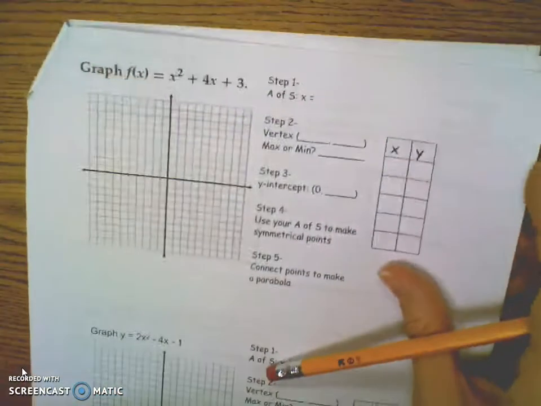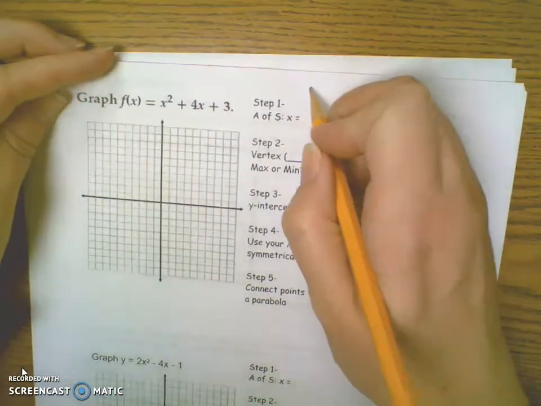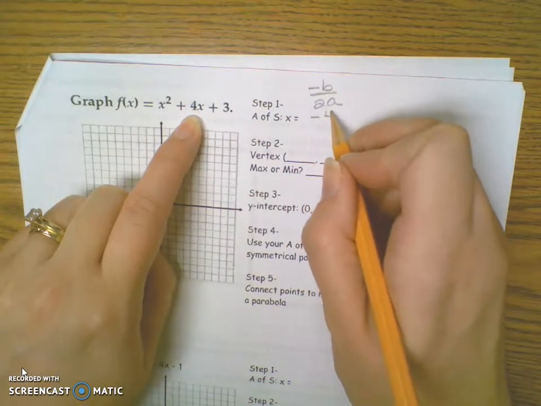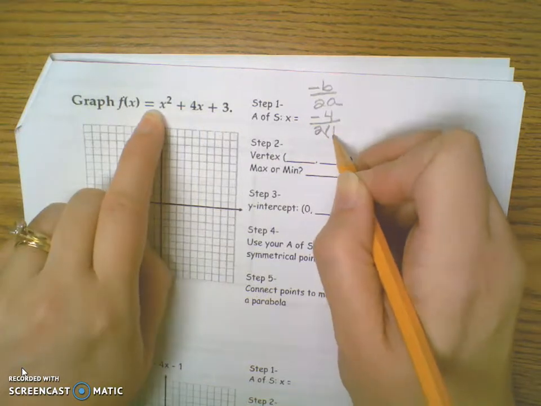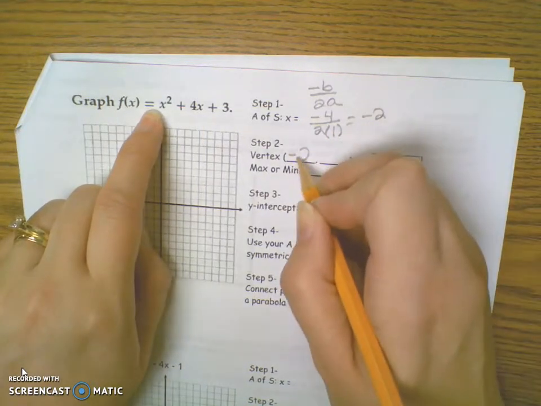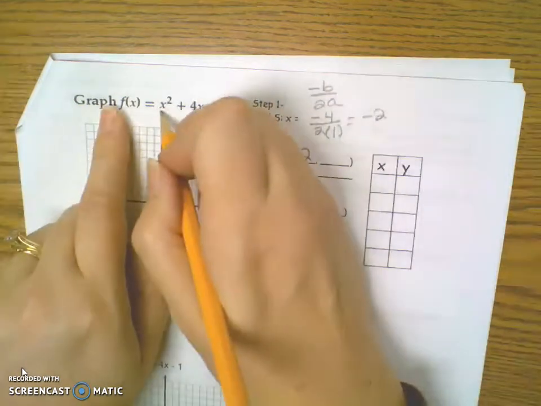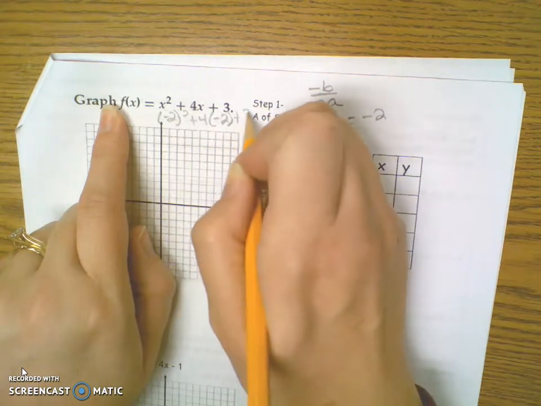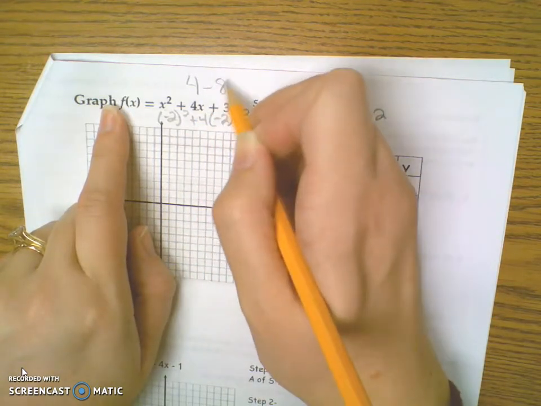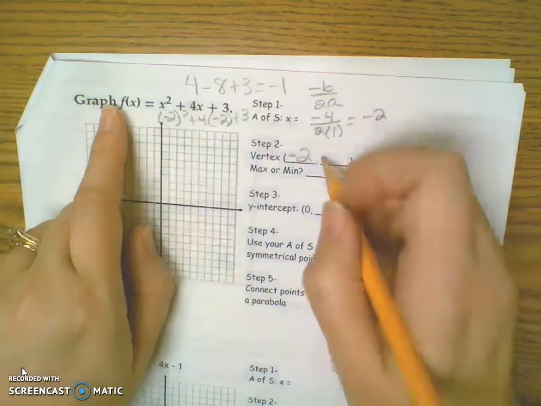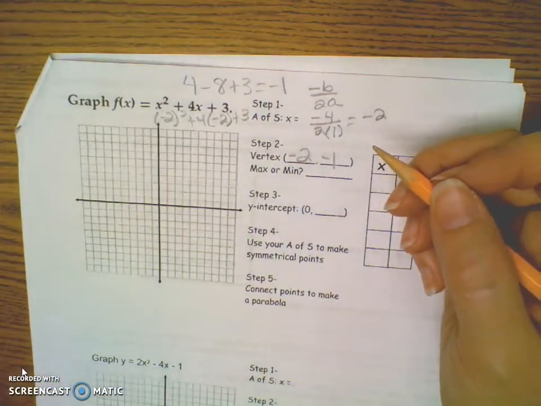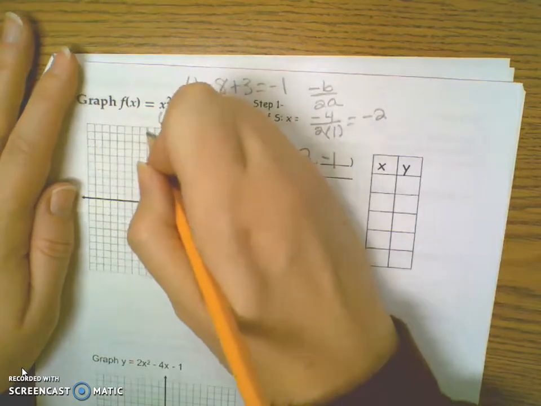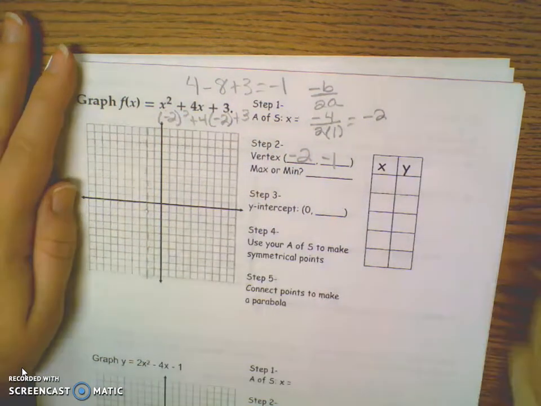Let's try another one. So axis of symmetry, negative b over 2a. So negative b is going to be negative 4 over 2, which is negative 2. So we've got negative 2, and then I stick that in here. So negative 2 squared plus 4 times negative 2 plus 3. So that's going to be 4 minus 8 plus 3, which is negative 1. So I have (negative 2, negative 1). I'll go ahead and put that as my vertex and my axis of symmetry like that.